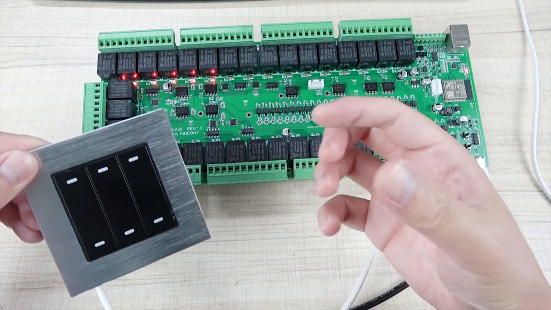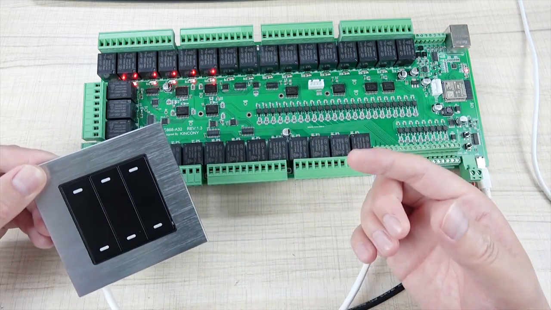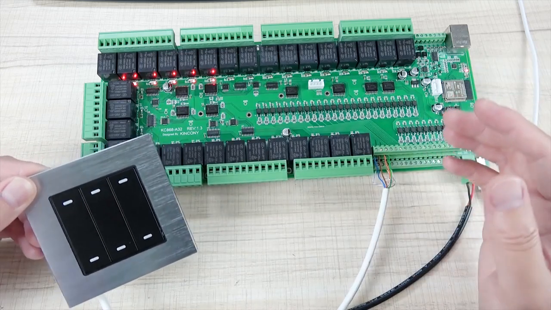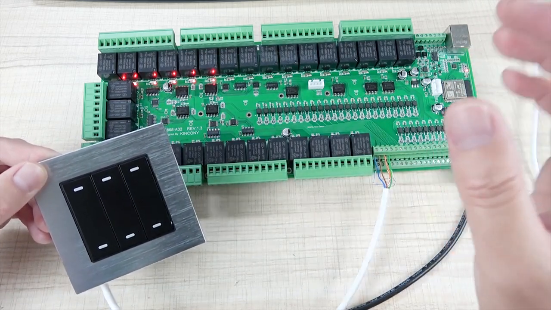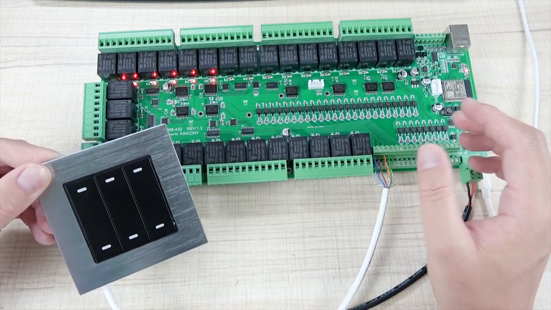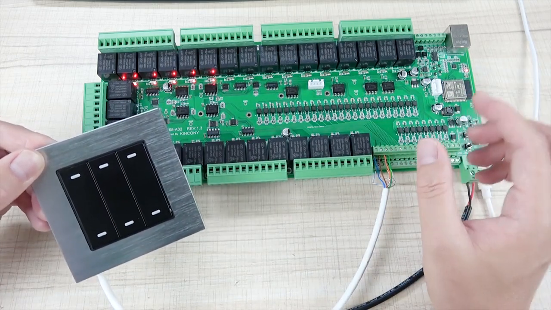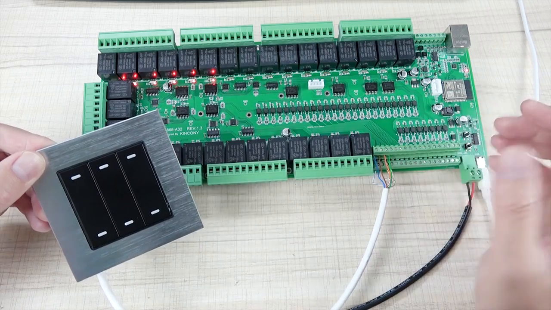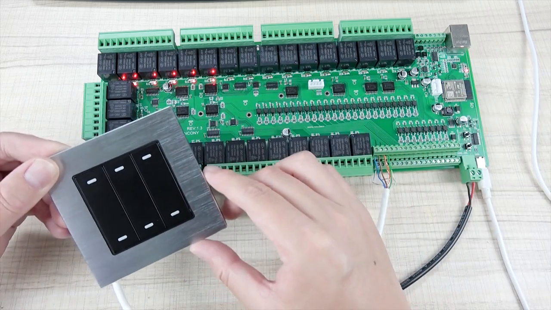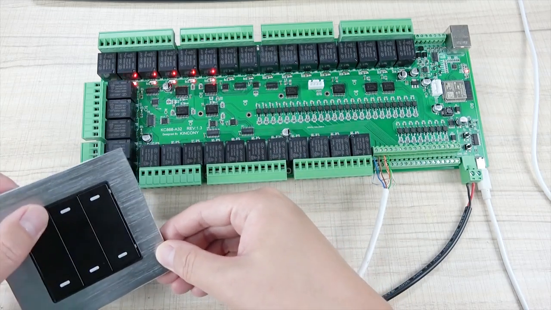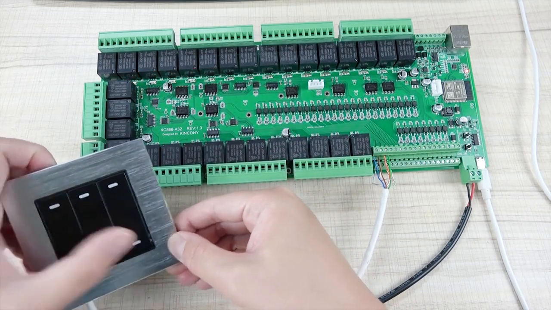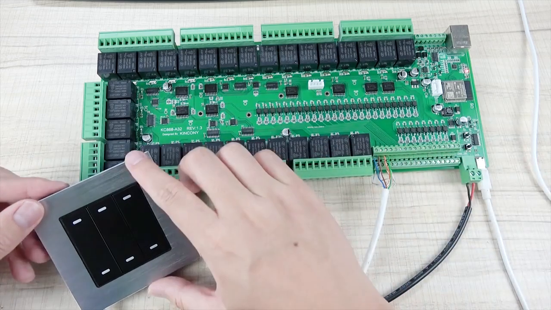You can also use a latching switch, according to your Arduino code, because this board is all open source: the schematic is open source, and the Arduino source code is open source. I have already uploaded it to our forum, so you can download and change it for a different switch panel and different switch type. So you can see I can turn off, and this is manually controlled by this button.